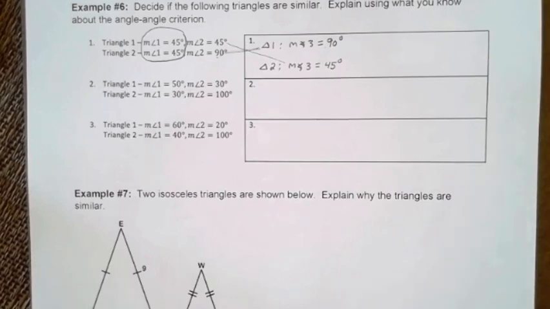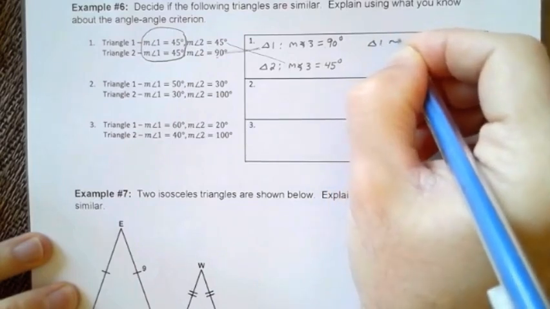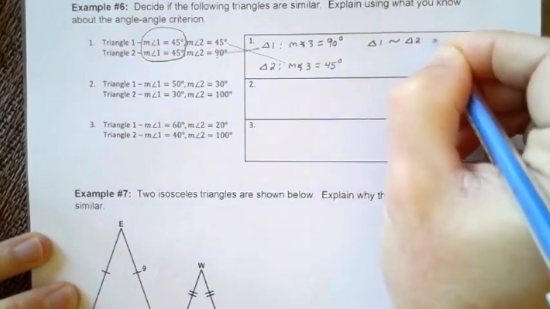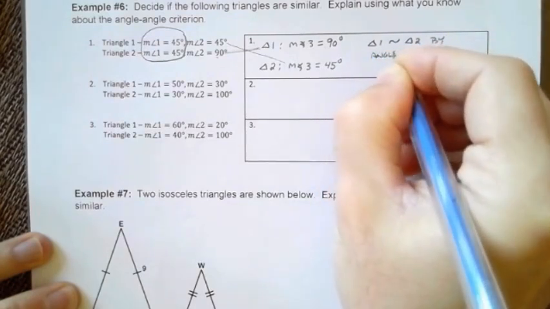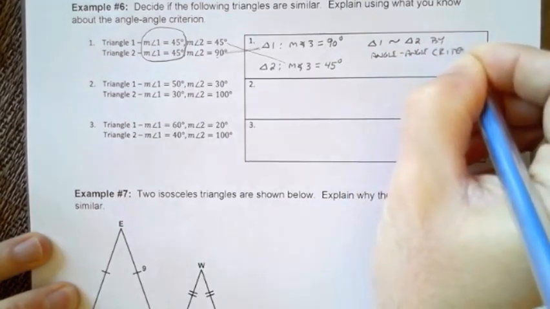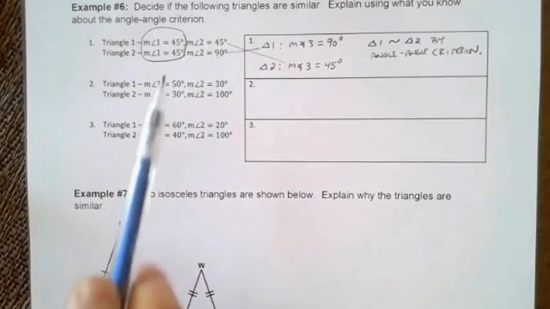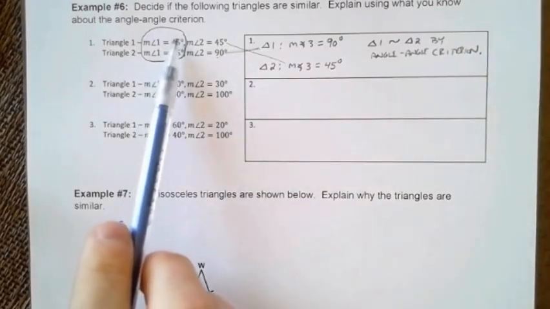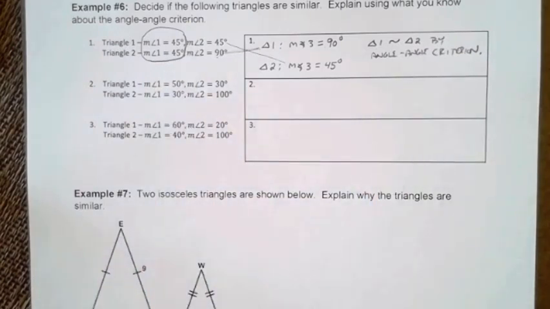So yes, I can say that triangle one is similar to triangle two by the angle criterion. Again, I have two angles in one triangle congruent to two angles of another triangle. That's enough for me to know that these two triangles must be similar to each other.